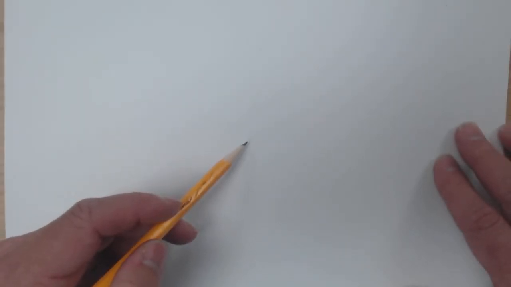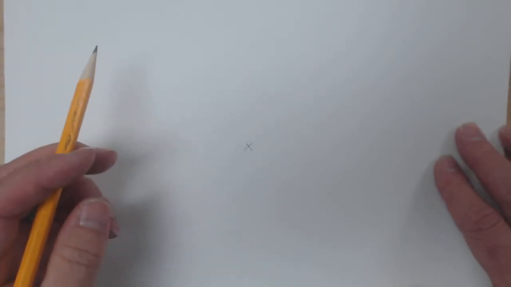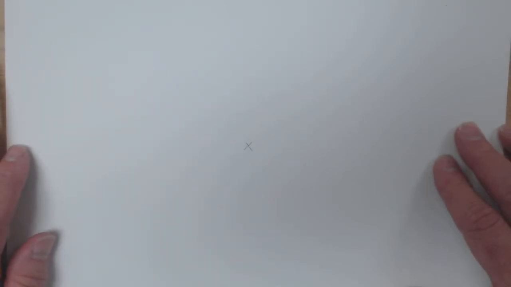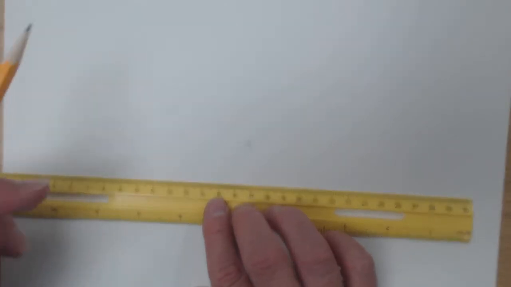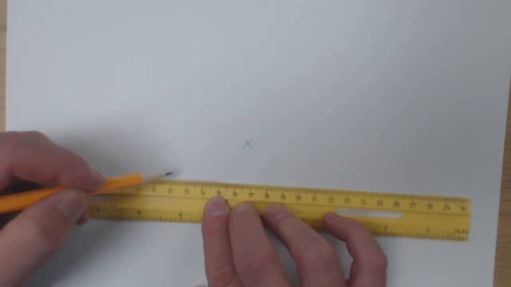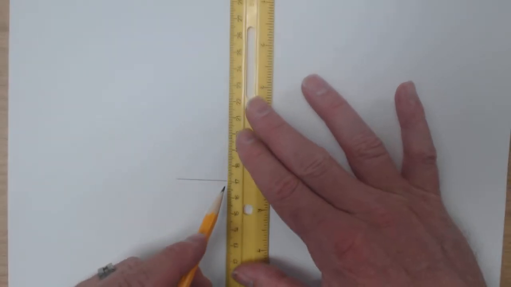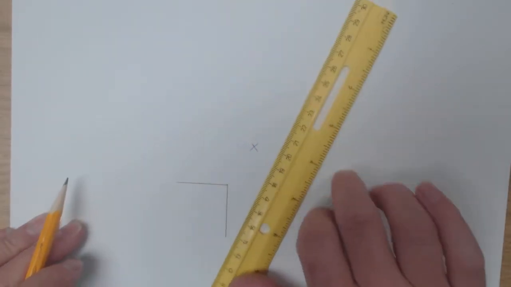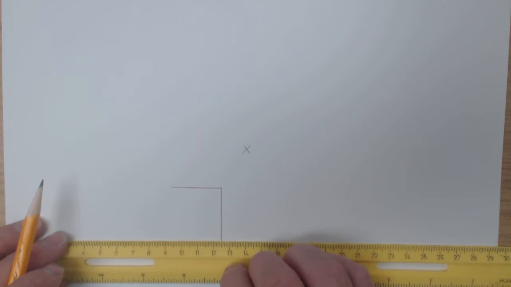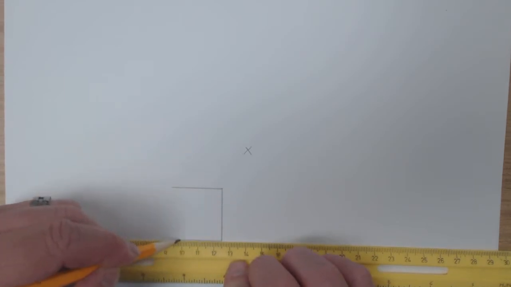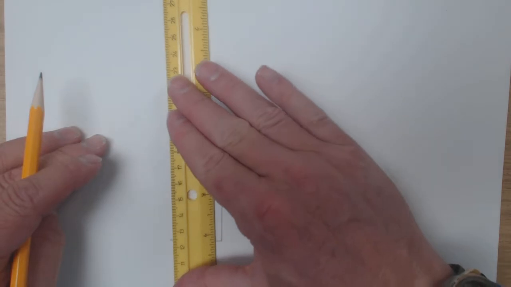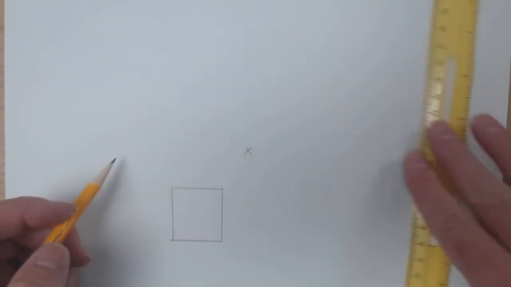Now I'm going to let my camera focus and then I'm going to make an X in the center of my paper. So I have that right there. The next thing to do is to draw some shapes around this X. The first one is going to be kind of a square. Let it focus.